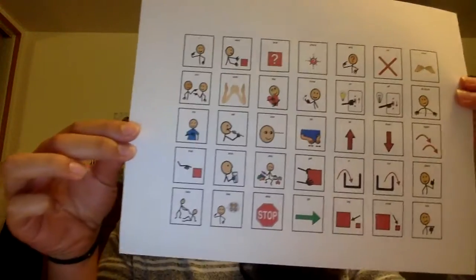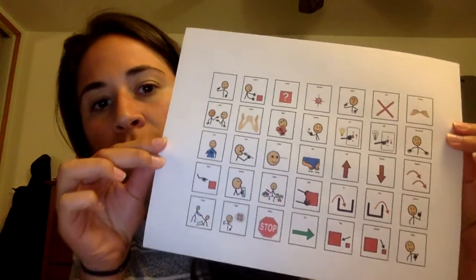This is Miss Jackie, and I'm going to explain how to use a core board. So I may have sent you one that looks like this. It has all 35 pictures on it. It's a pretty full board.